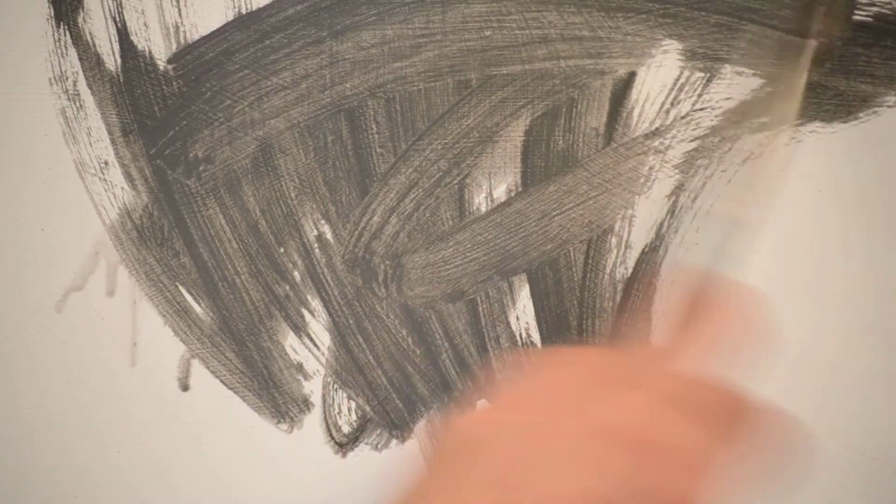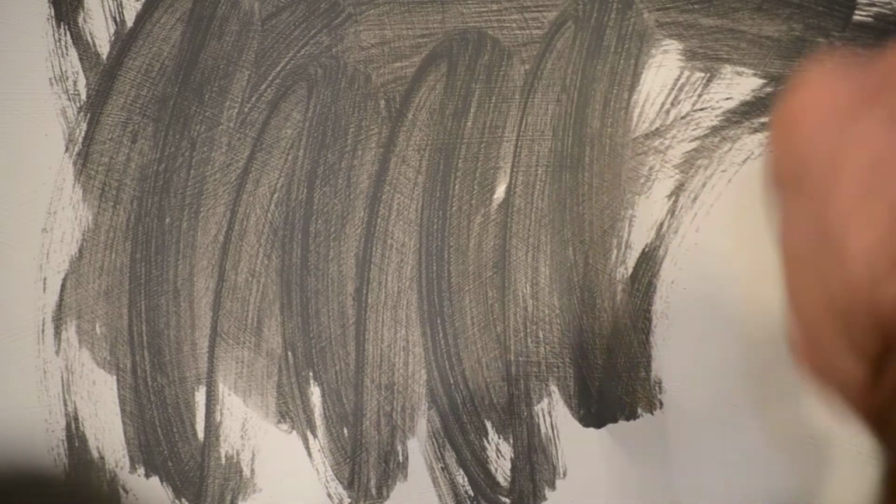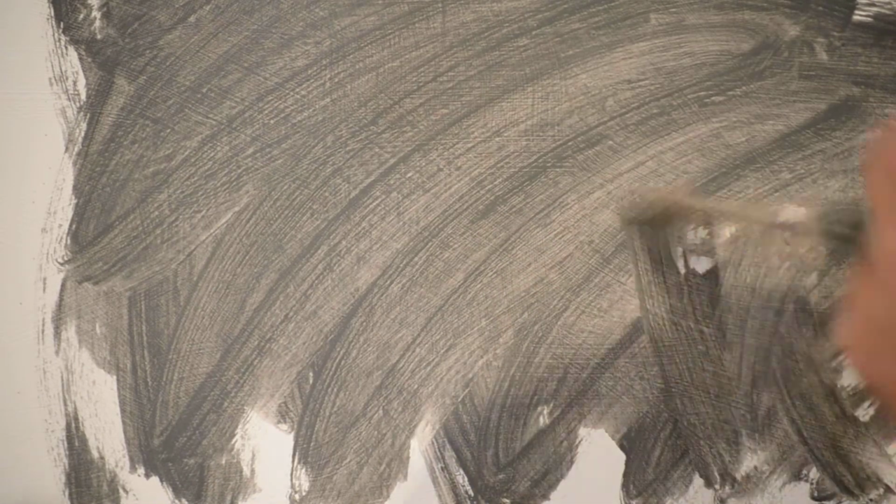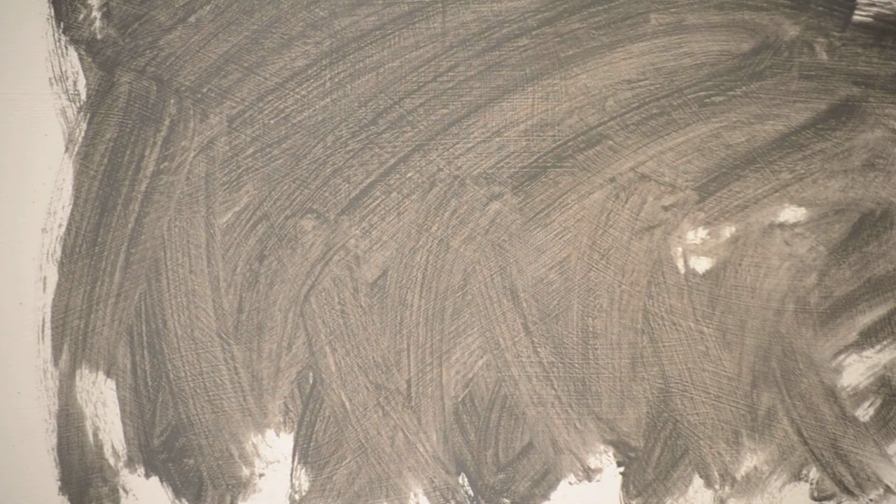So the first thing I'm going to do is start with a little bit of a tone across the whole panel here. The reason I do this is to immediately get rid of all the white. Just some sort of a middle ground color.